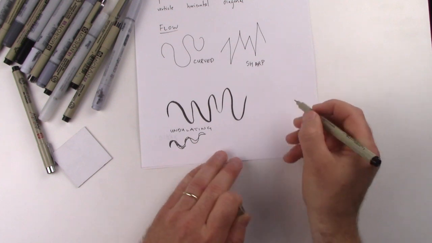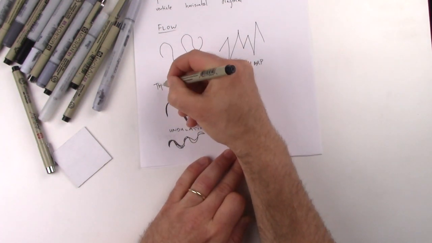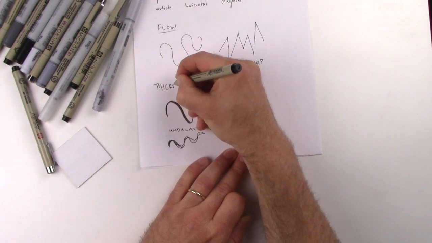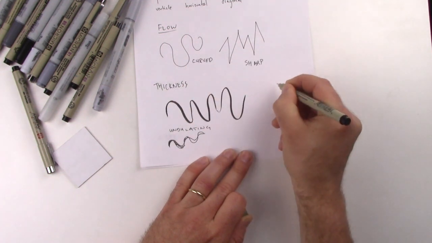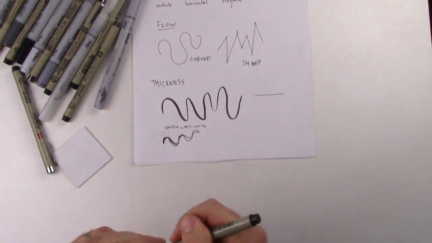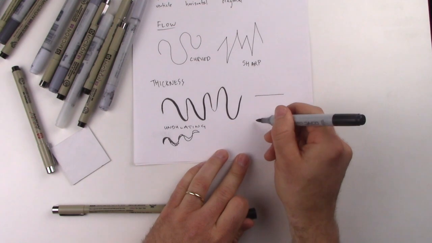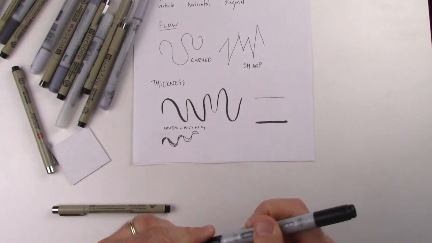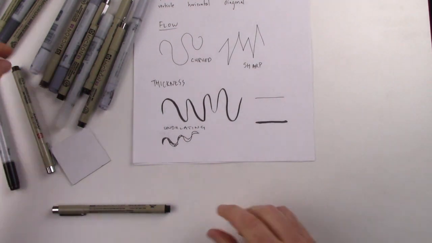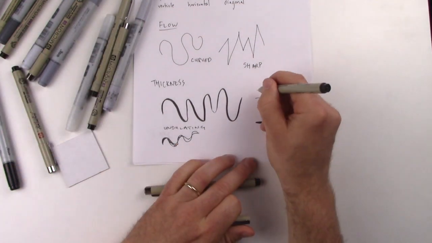We also have line thickness, which is the type that we're working with now. We have our thin line, and we can get a different type of marker to get a very thick or wide line as well. Different types of tools are going to allow you to create different thicknesses.